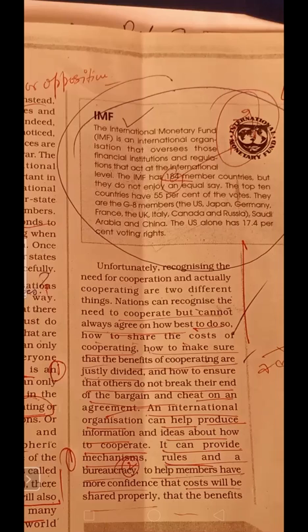And these international organizations are a platform to discuss these types of burning problems. These require at least all major industrial powers to cooperate. I told you, major industrial powers to cooperate. Unfortunately, recognizing the need for cooperation and actually cooperating are two different things.